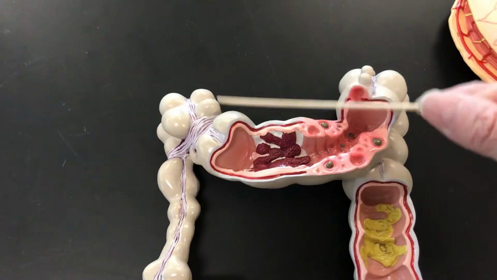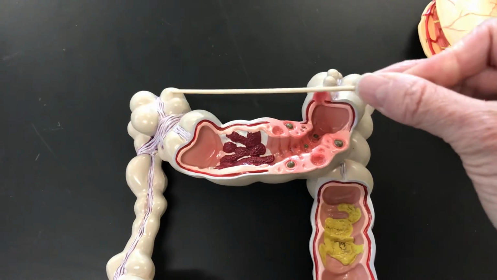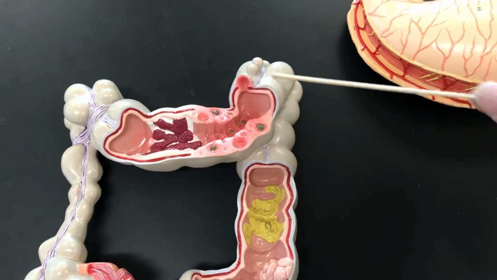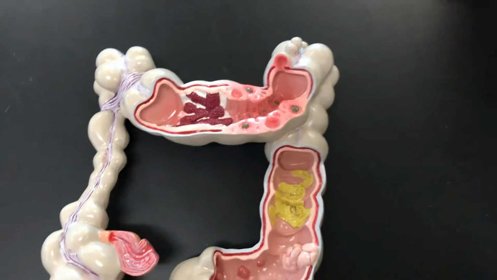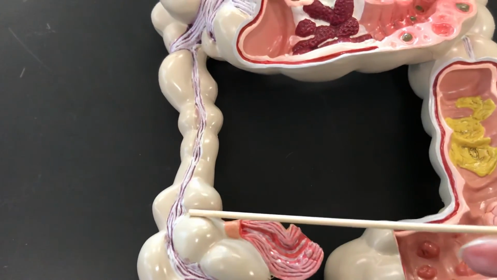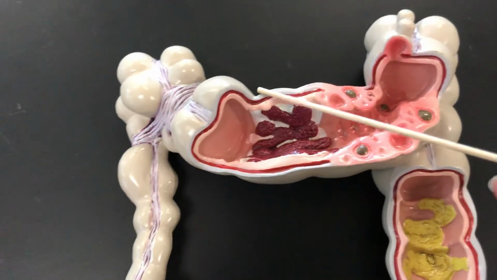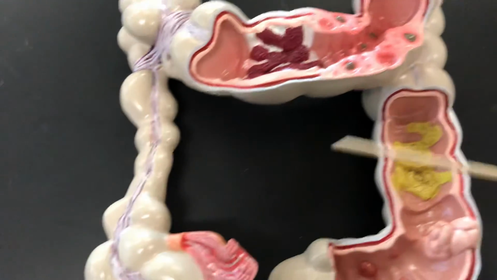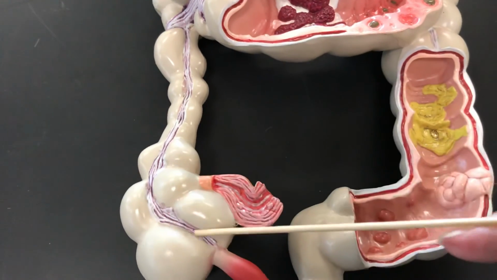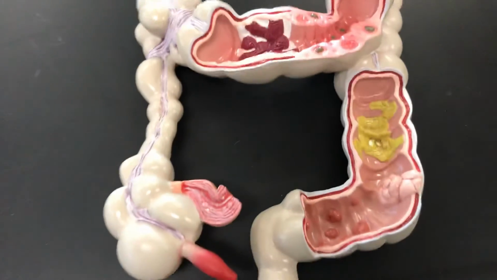Also, we have these turn points, right? This is called right colic flexure or hepatic flexure, and this is called left colic flexure or splenic flexure. Also, you can see how large intestine has these like pockets, right? This is called haustra, right? So we have this haustra, and this line over here that is actually longitudinal muscle called tenia coli. So that's a tenia coli.